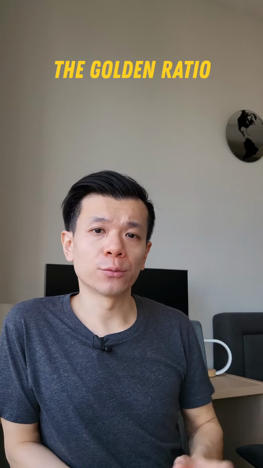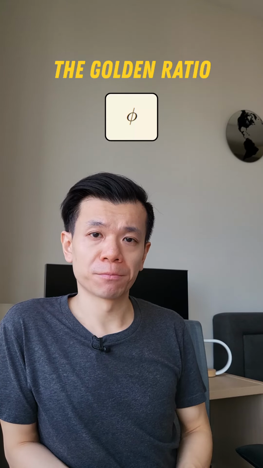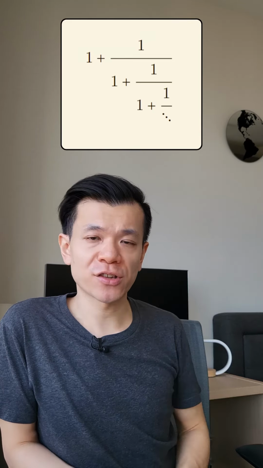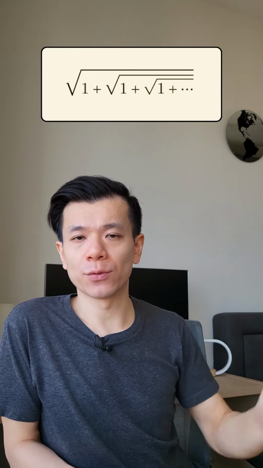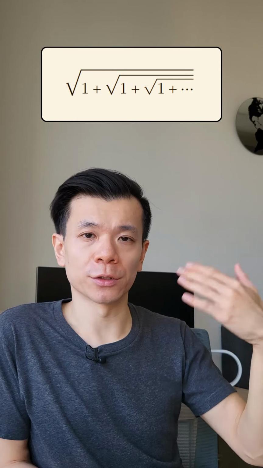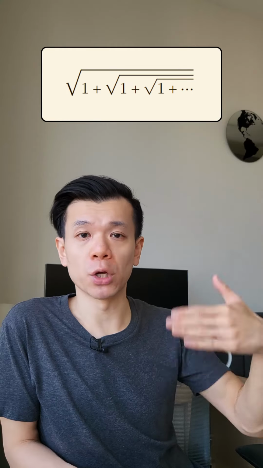Here are two interesting ways of representing the golden ratio phi. We have the continued fraction here, 1 plus 1 over, 1 plus 1 over, and so on. And we have the continued square root, or these nested radicals of square root of 1 plus the square root of 1 plus the square root of 1, and so on and so forth.